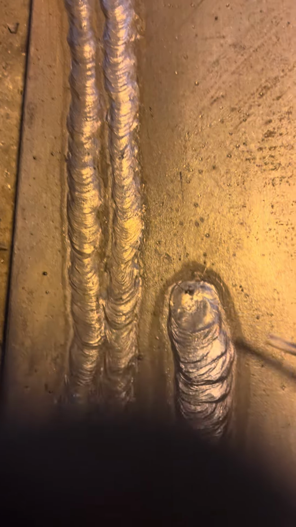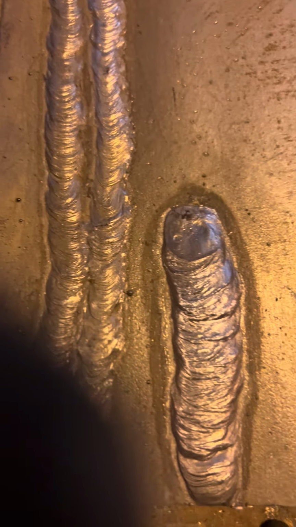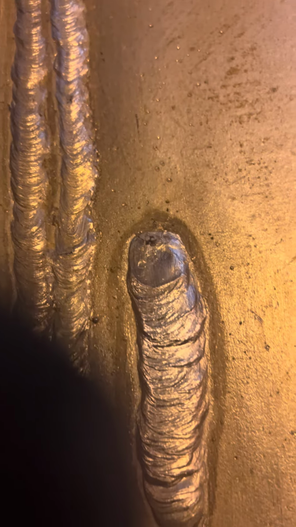So if going too slow, you do get a good bead, but you see how high it is compared to those right there, how tall it is. You get good penetration. You may sometimes get excessive penetration though. Y'all peep how wide it is, and how tall it is, right? I'm gonna finish this up, do one more, and then show y'all what a proper bead with proper travel speed looks like, okay?